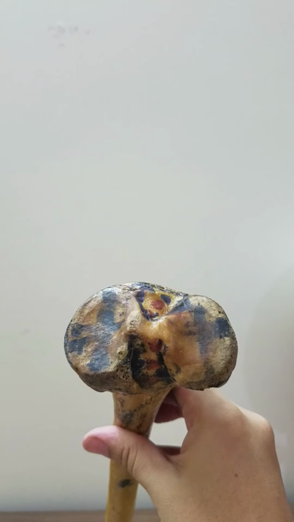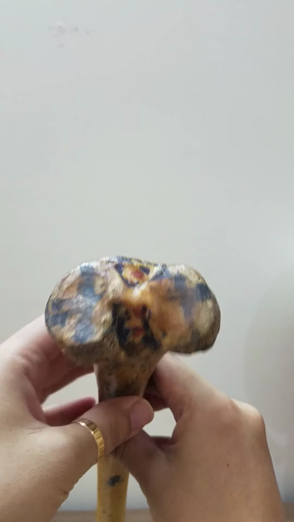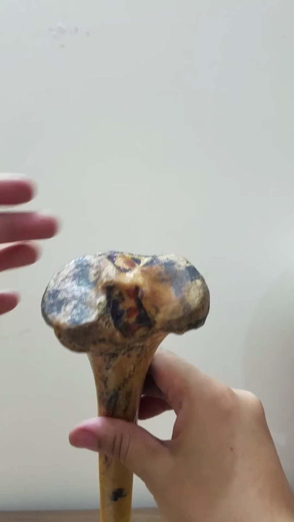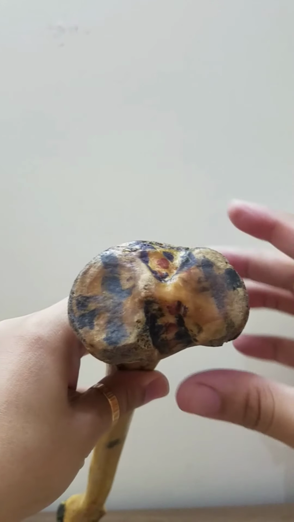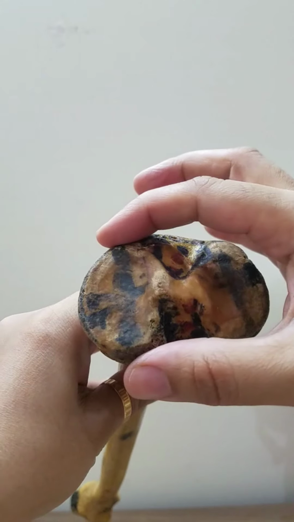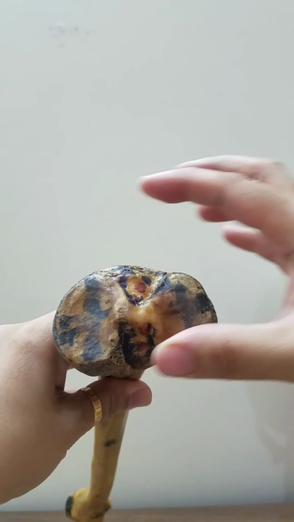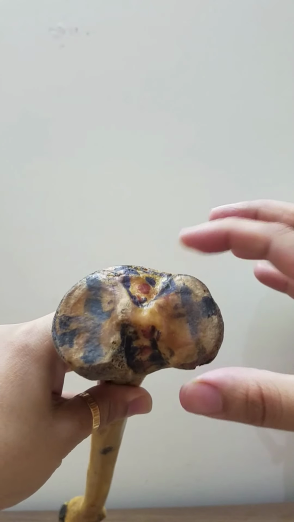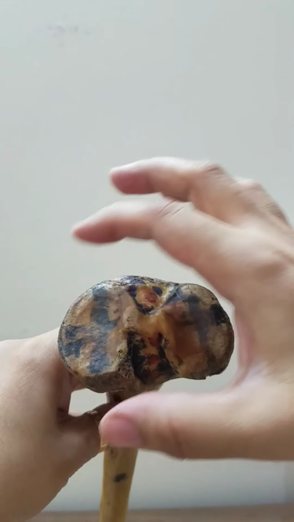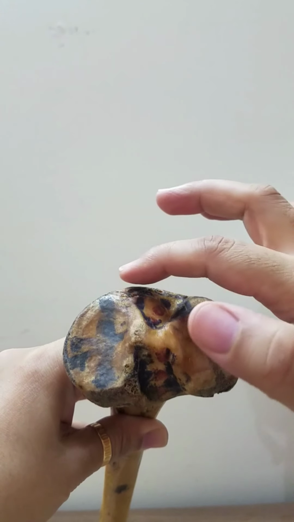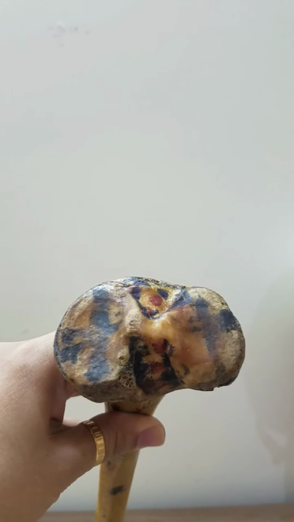So now we're looking at the upper end, and we can see the two condyles. Now this is the posterior surface of the tibia, and that would be the anterior surface. So here we can see the articular surface. This here is the medial condyle, because this is the right tibia, and this is the lateral condyle, right? And in addition to these condyles, the upper end also has an intercondylar area. This here is the intercondylar area.